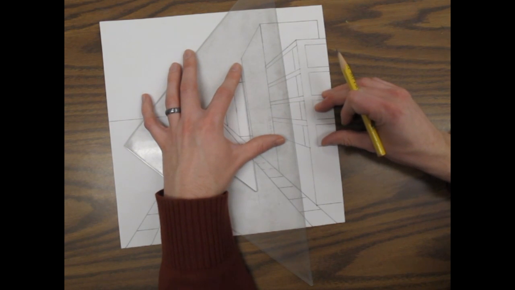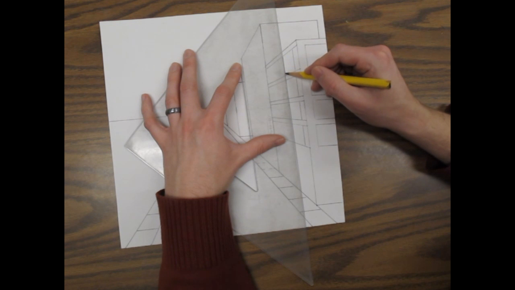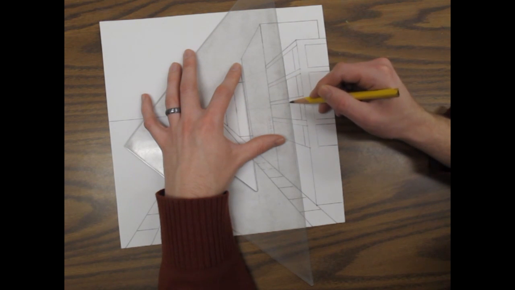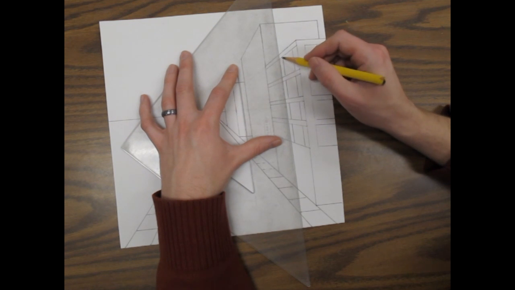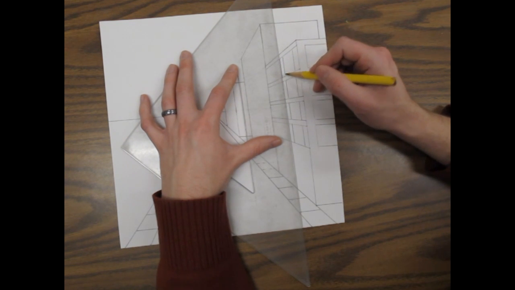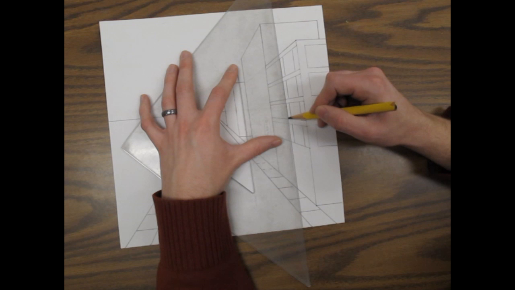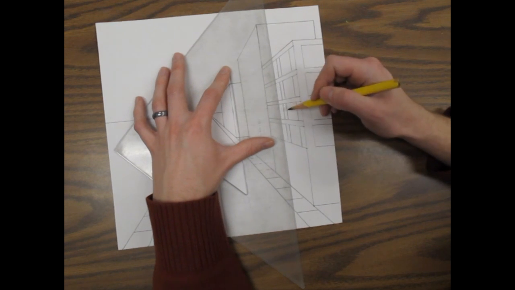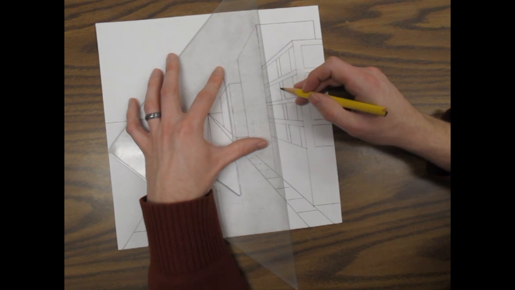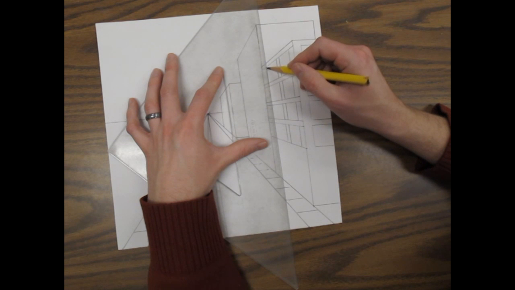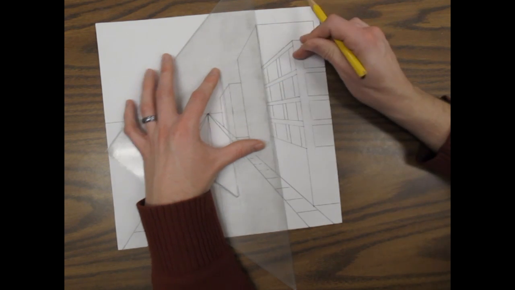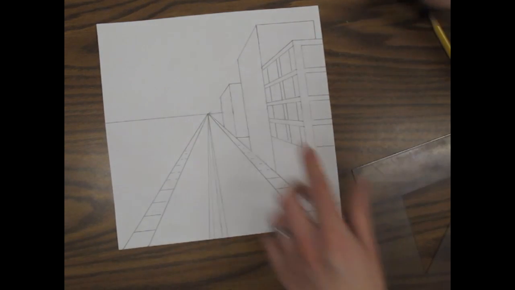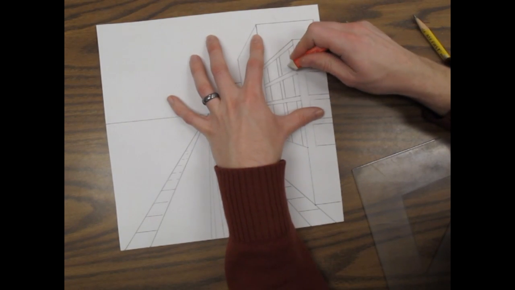And I'm going to move it back. Okay, and again with some erasing to do.